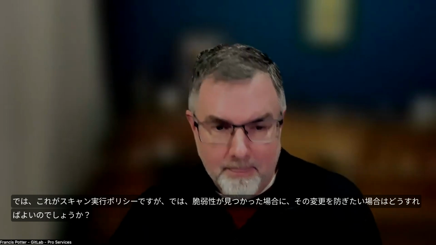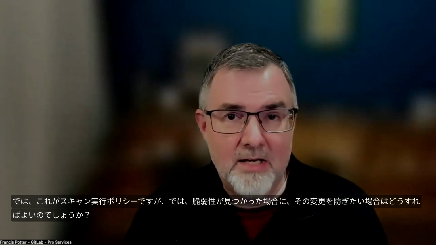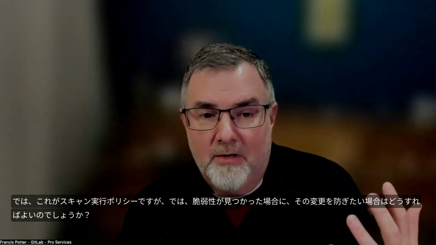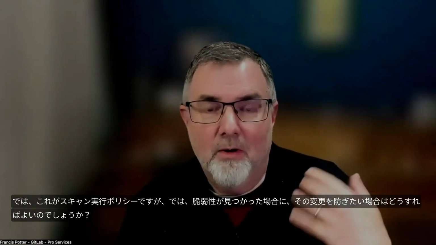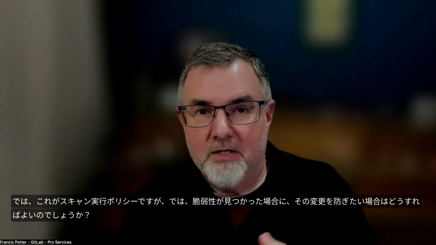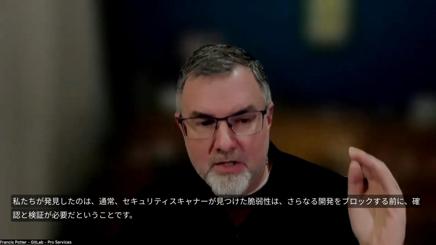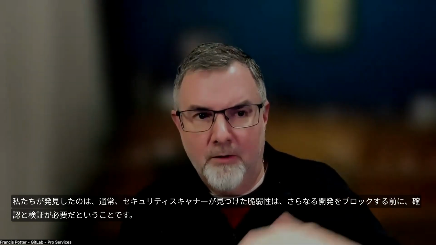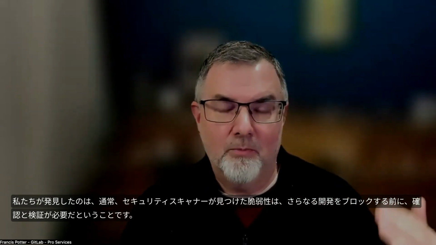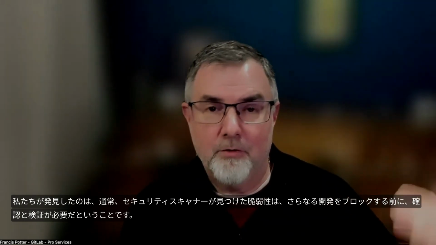Okay, but so that's scan execution policies, but then how do we say, hey, if there's a vulnerability, we don't want that. We want to prevent change from happening with the vulnerabilities there. Now, the thing that we found is that usually security scanners find vulnerabilities that need to be looked at and examined before you really want them to block further development.